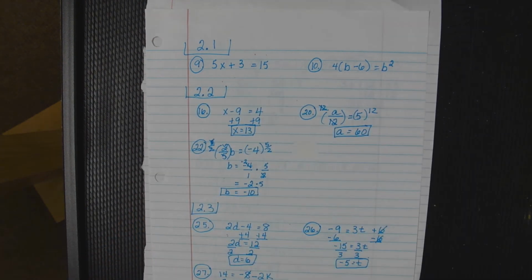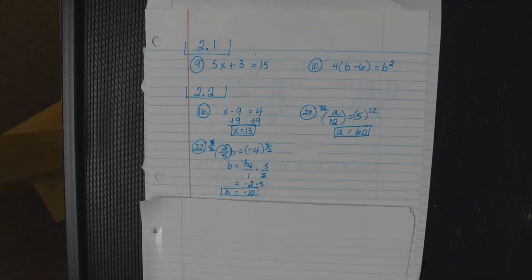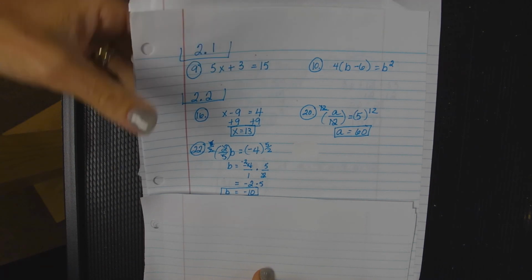All right, 2.2. There's 3 problems: 16, 20, and 22.